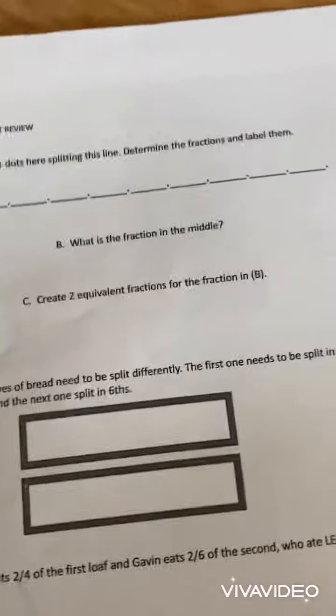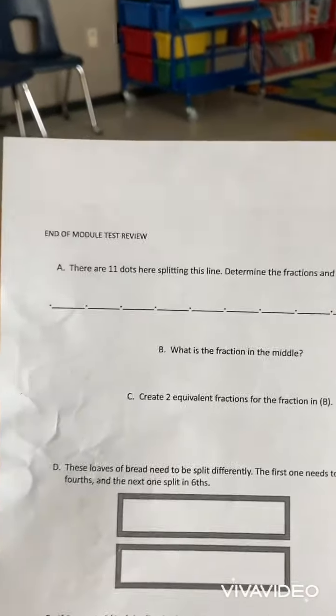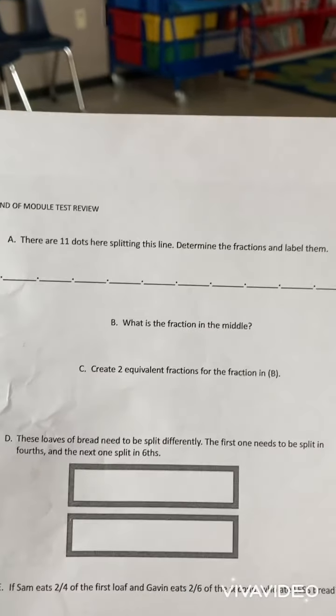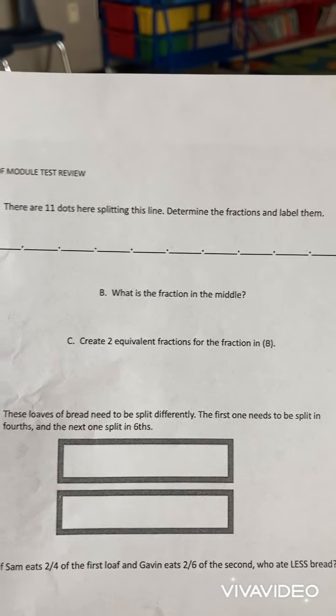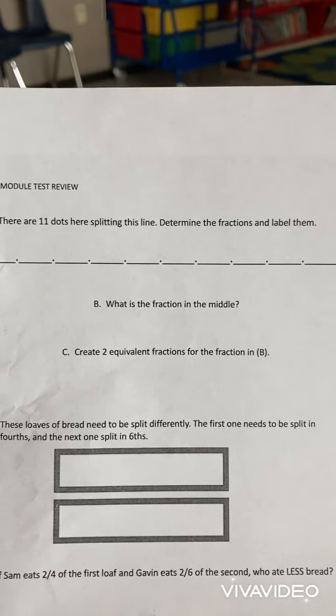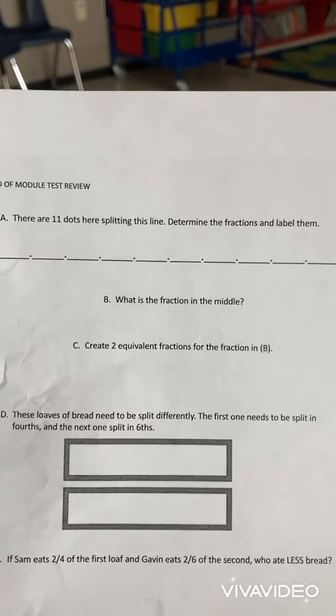All right, parents, by now you may have seen this paper. This was our review sheet from today. Just gonna walk you through some of these problems. First question says there are 11 dots here splitting this line. Determine the fraction and label them.